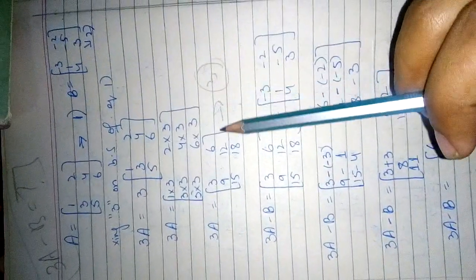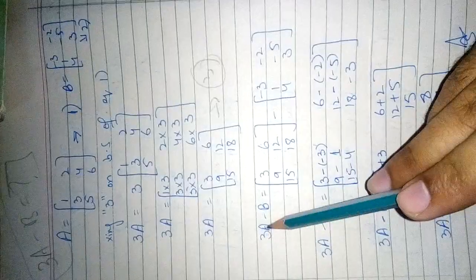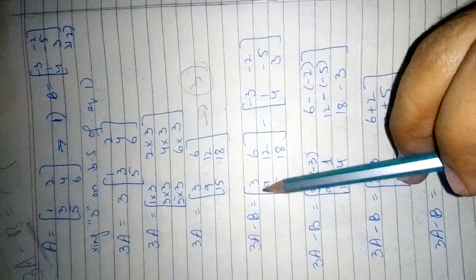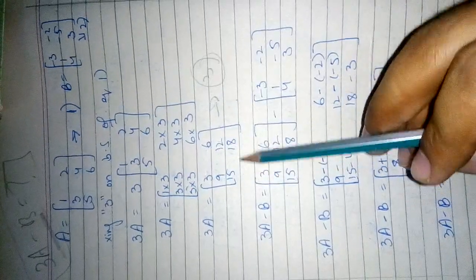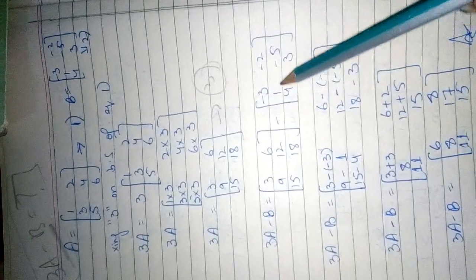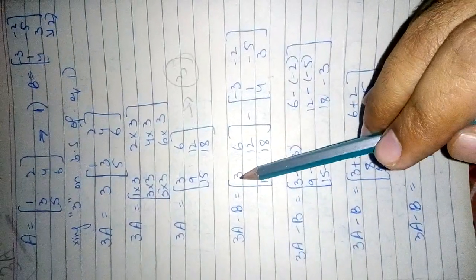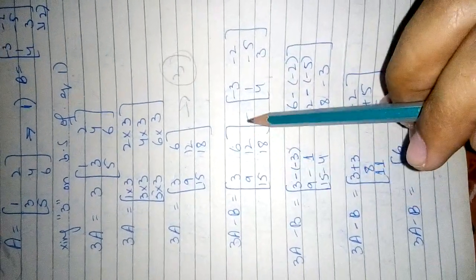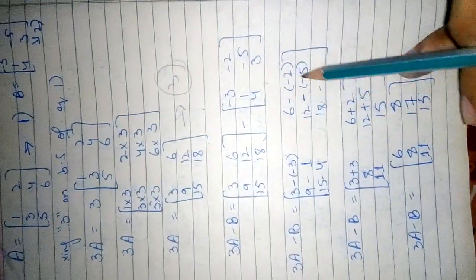Now we have to subtract equation 2 from this. So we have to write down 3A minus B, the equation given in the question. So 3A minus B is equal to 3A, whose solution is 3 6 9 12 15 18, minus this matrix B, which is negative 3, negative 2, 1, 5, 4 and 3. Now we write 3A minus B equals 3 minus negative 3, 6 minus negative 2, 9 minus 1, 12 minus 5, 15 minus 4, 18 minus 3. I have to write this down.